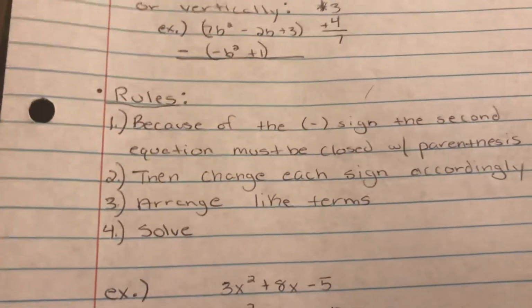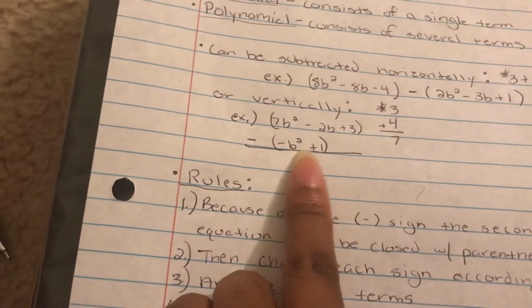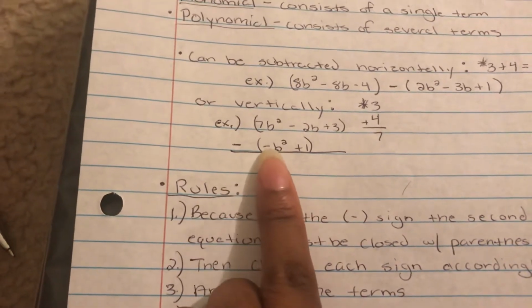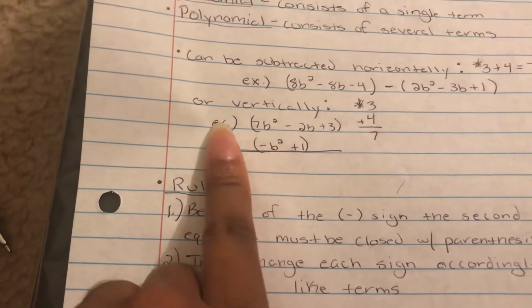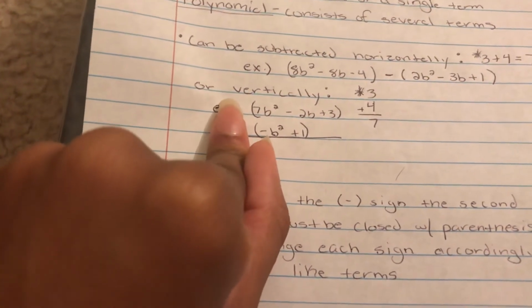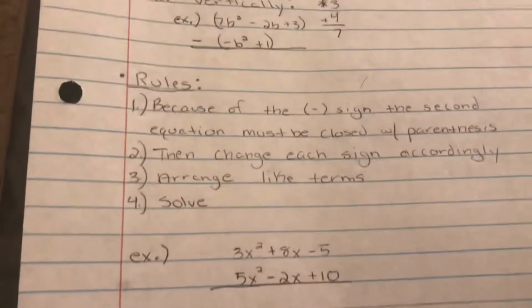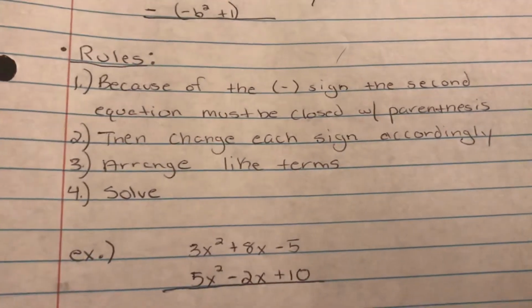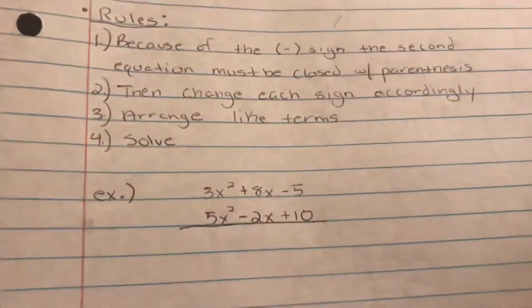So like this one, it's minus negative b squared, so the sign would be changed to minus positive b squared. So if you take away the sign and make this positive, it would be 7b squared plus b squared. After you change all of the signs, you will then arrange like terms and then solve.